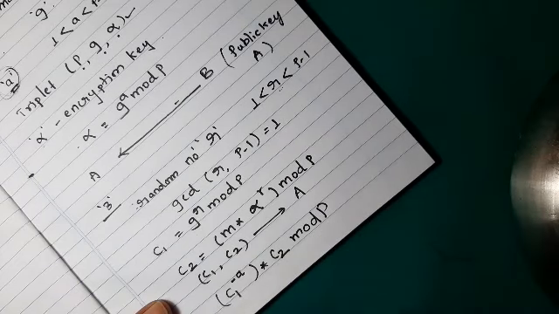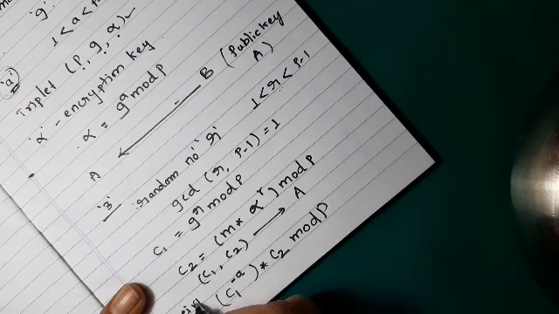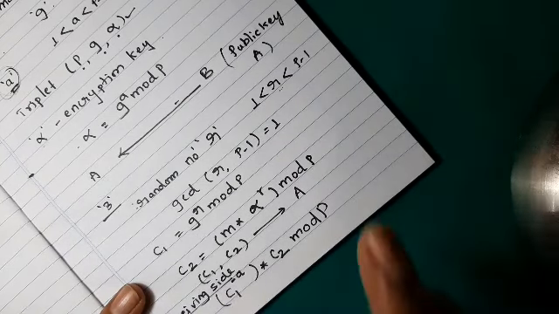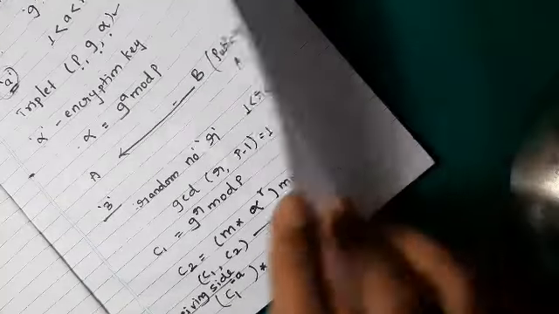A will perform this calculation at the receiving side.